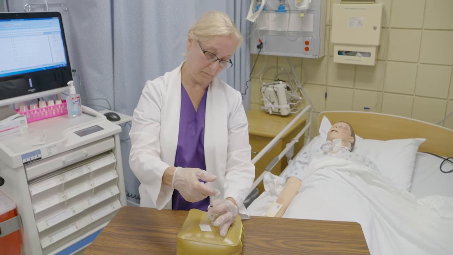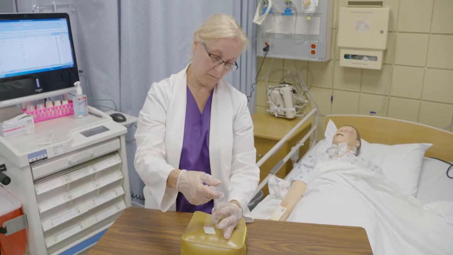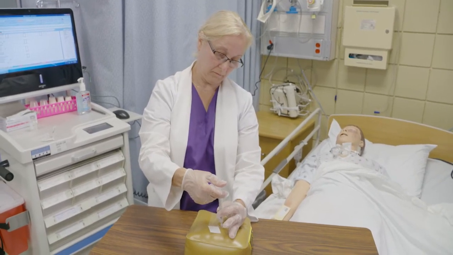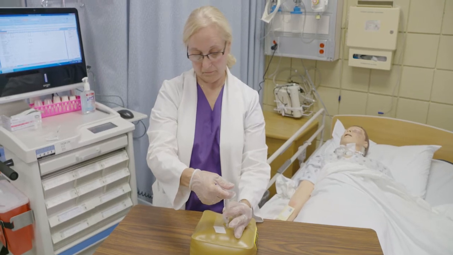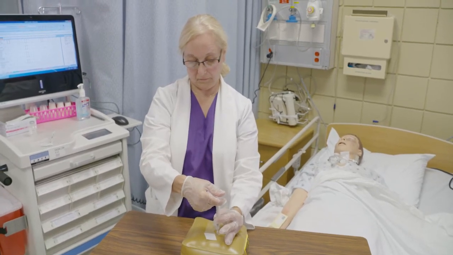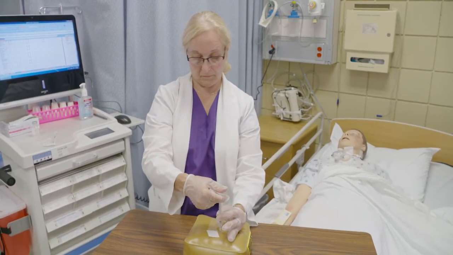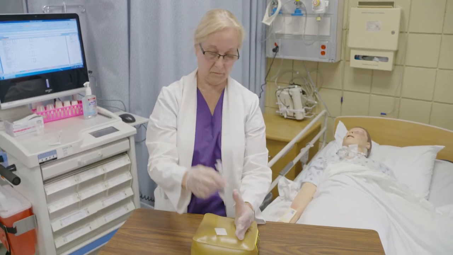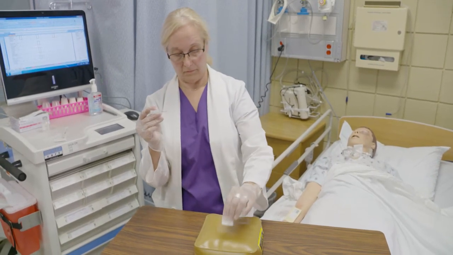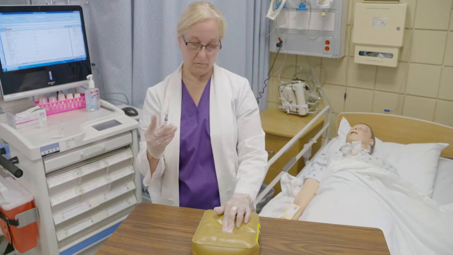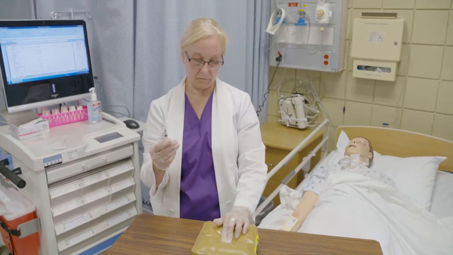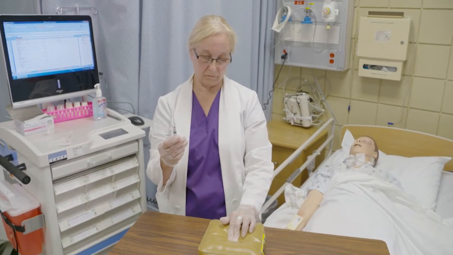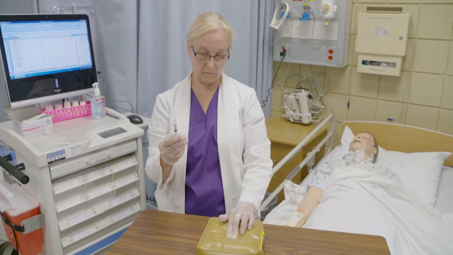Press the plunger slowly to inject the medication and wait 10 seconds. This allows the medication to disperse and decrease discomfort. Withdraw the needle and let go of the muscle and press the alcohol pad over the injection site. Do not massage the area. It could cause the medication to leak out from the muscle.